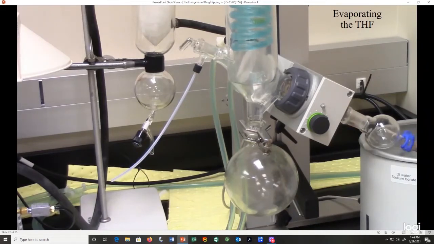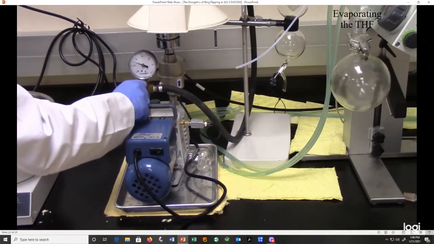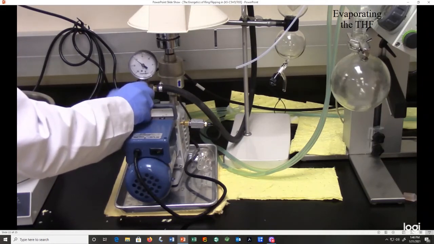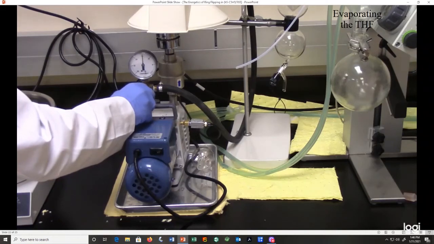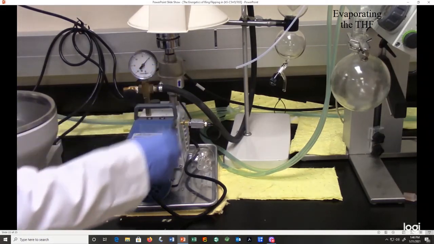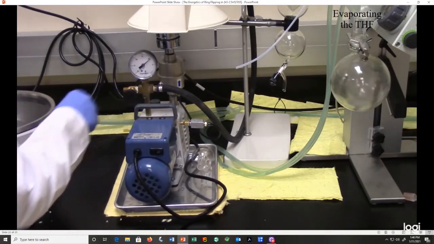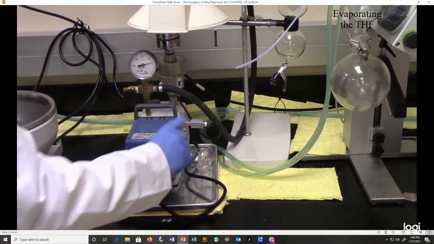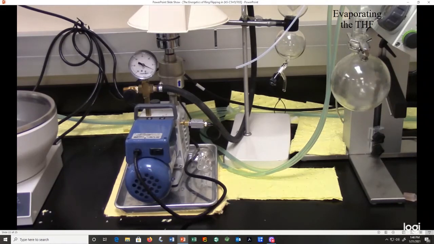So we're going to fast forward this a little bit until we get to the point where we're pretty much done with the evaporation. So at this point, we can open that system up a little bit to the atmosphere, and we can turn the vacuum pump off, and we can retrieve our product.